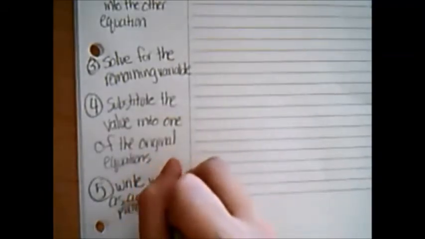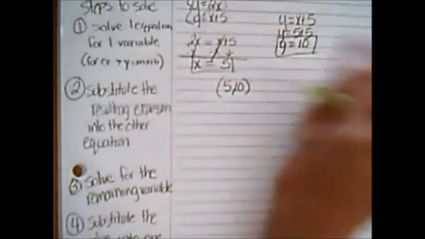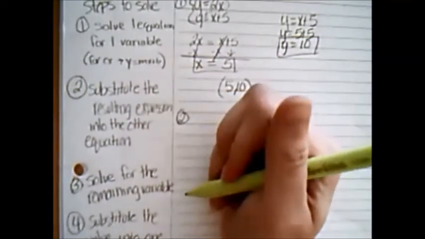So step 5 is write the values from step 3 and 4 as an ordered pair. Remember x, comma, y. I'm going to go back up to this problem, and I'm going to do 5, comma, 10, and that would be my final solution. Let's do another example using these same steps.